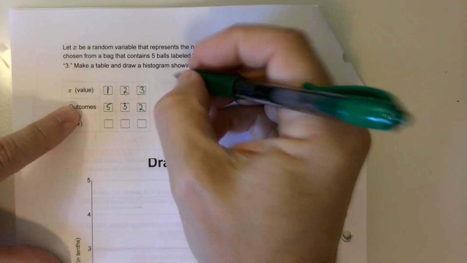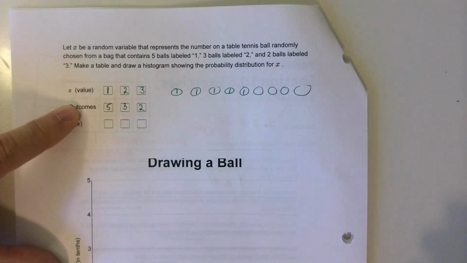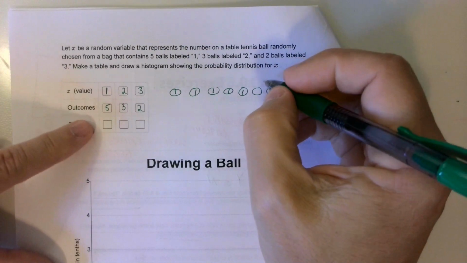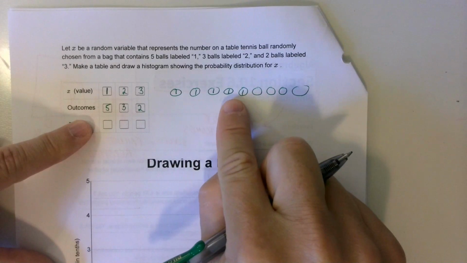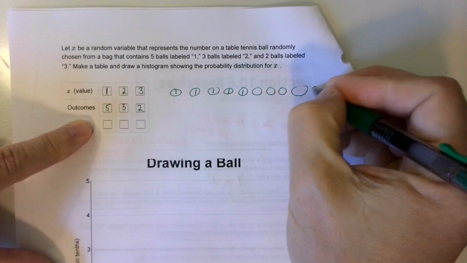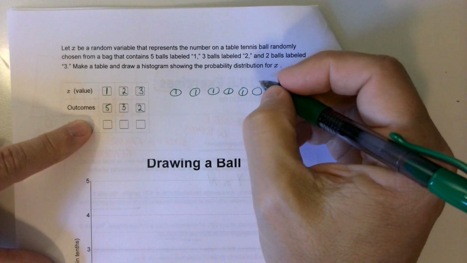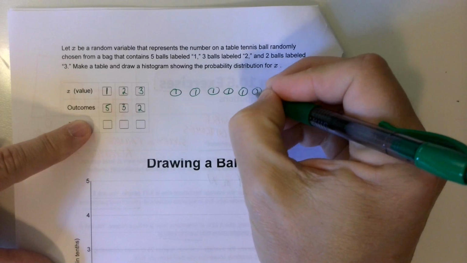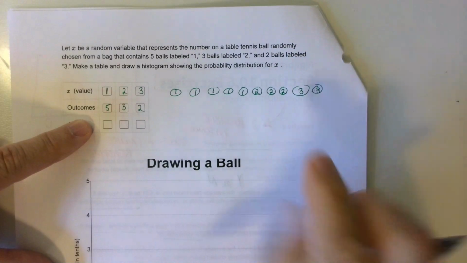And again, 1, 2, 3, 4, 5 of them have a 1 on them. And 3 of them, right, 1, 2, 3, 4. Well, it looks like there's 10. I miscounted on that. So 10 of them. 3 of them have a 2. So this one's a 2, and this one's a 2, and this one's a 2. And 2 of the balls have a 3 on them.